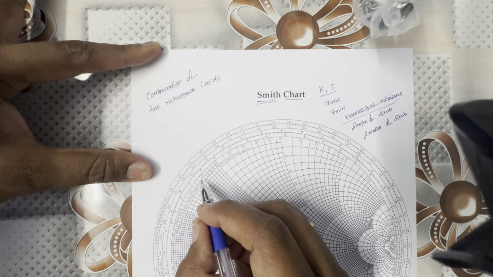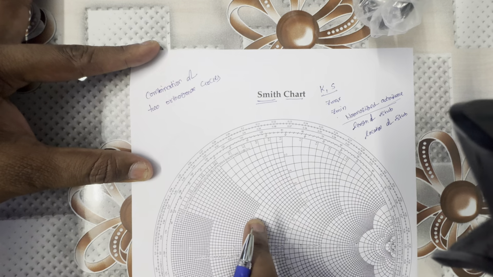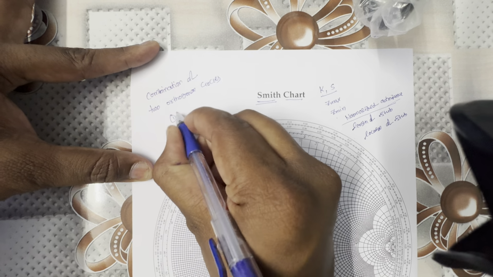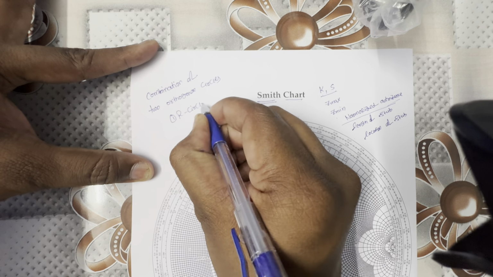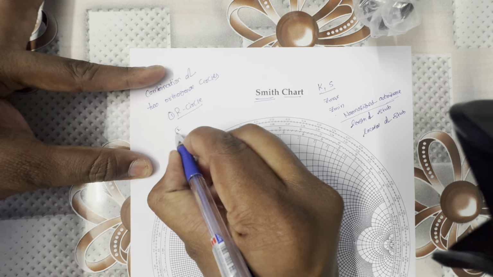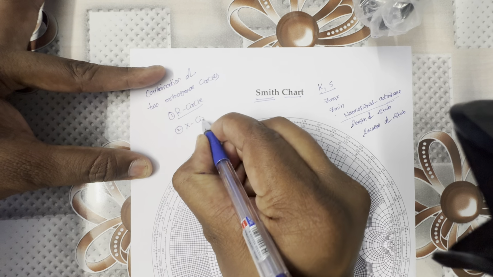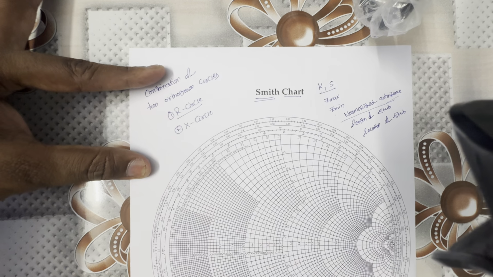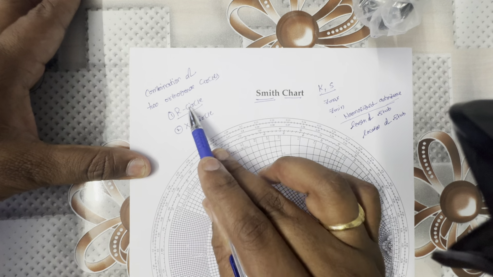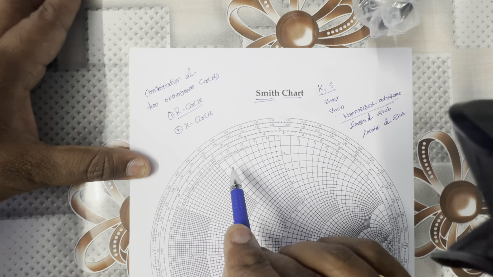That means we are having two orthogonal circles. One is called the R circle, that means the real value circle, and the second one is called the X circle, the imaginary value circle. Whenever these two circles are plotted orthogonally, we get the Smith chart.